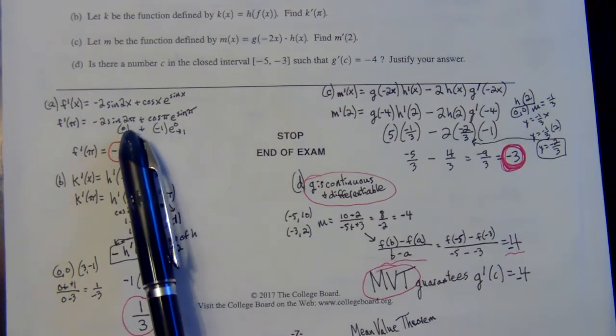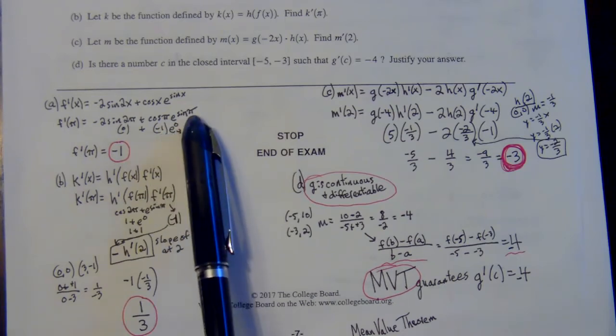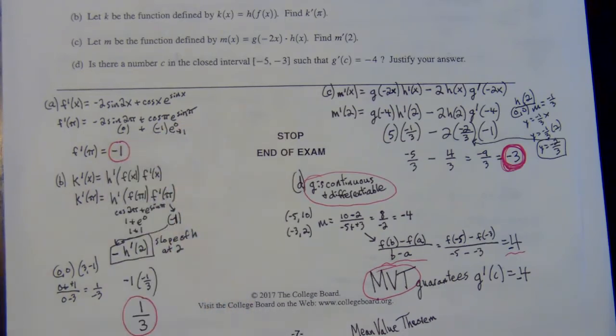So sine of 2 pi is 0. So that part goes away. And then cosine of pi is -1. Sine of pi is 0. So e to the 0 is 1. So 0 minus 1 gives you -1 for that part A.